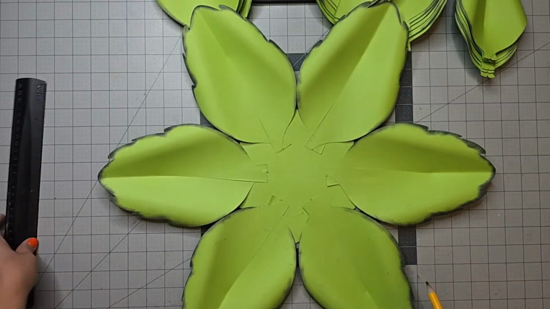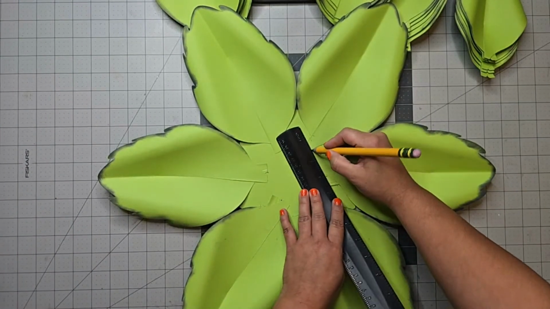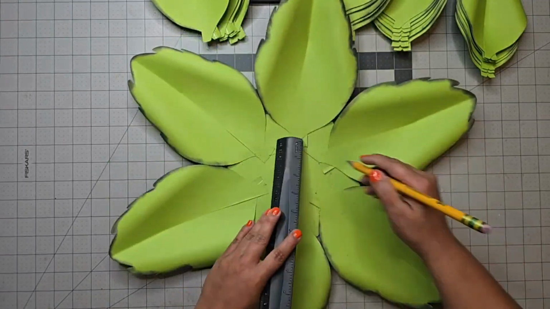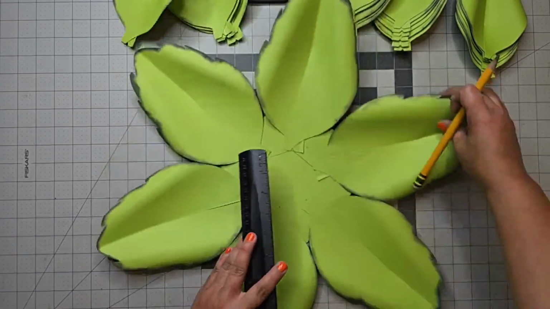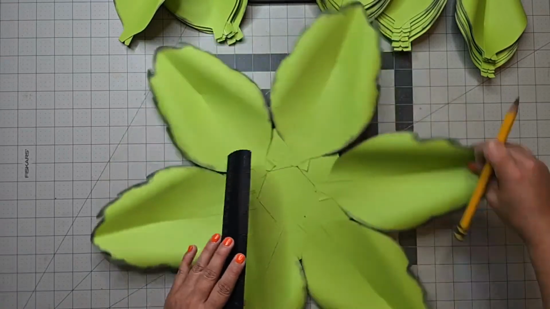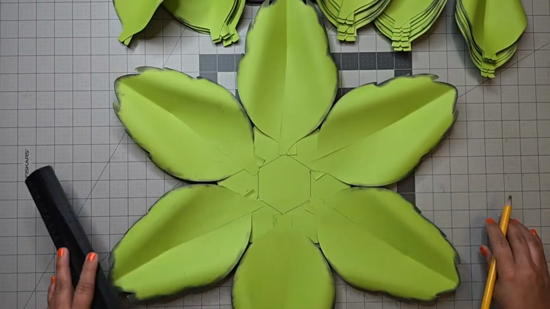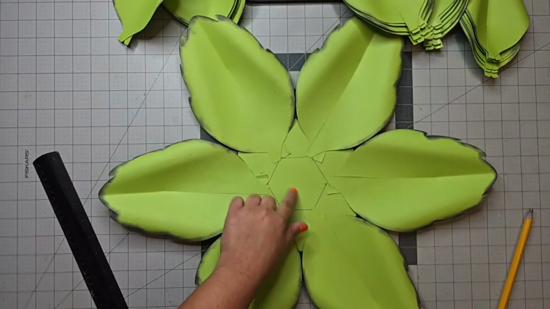Once you have your first layer of petals added, I'm going to go ahead and take my flexible ruler and my pencil and connect all of these dots, just like that. And this is going to give us a hexagon shape.